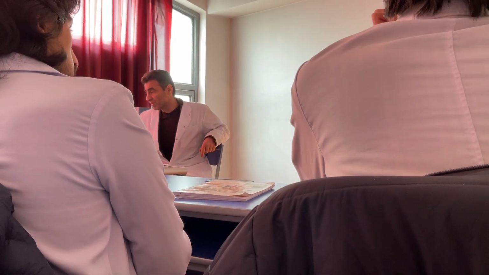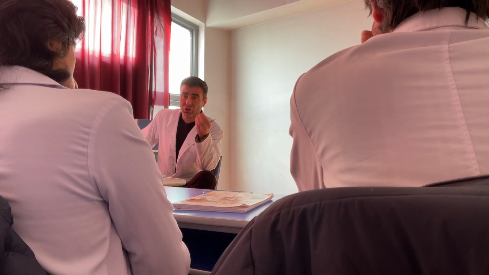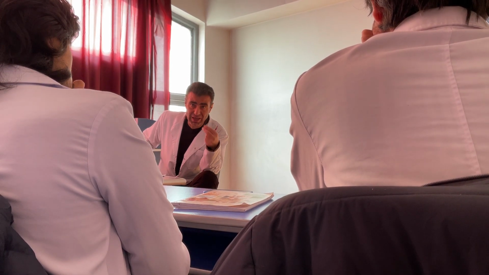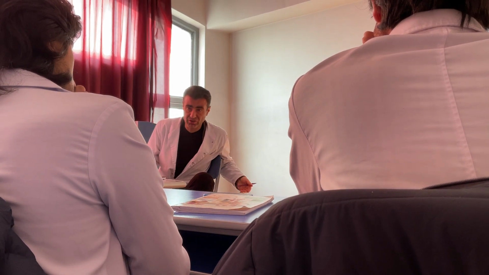Finally, we come to the last region. It is the posterior ankle joint region. It coincides with the area of the Achilles tendon. That's why we say posterior ankle joint. Otherwise, we can say it is the region of the Achilles tendon.